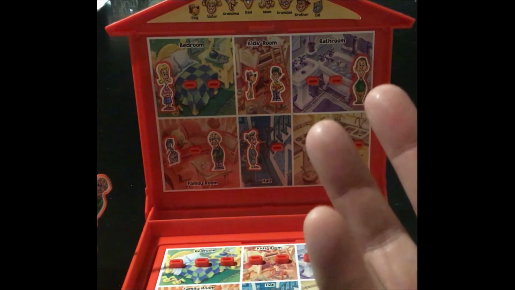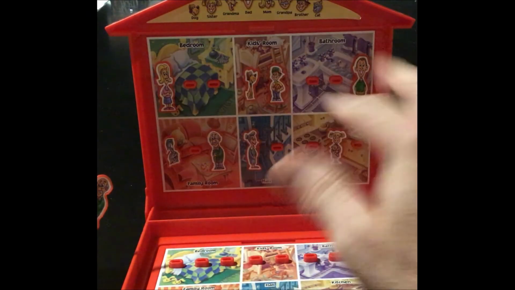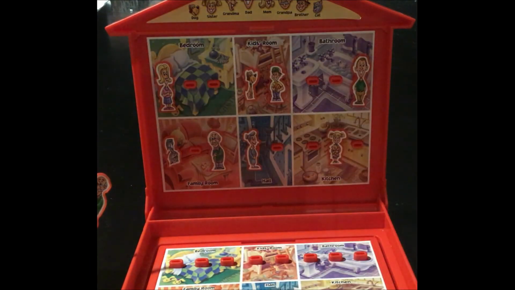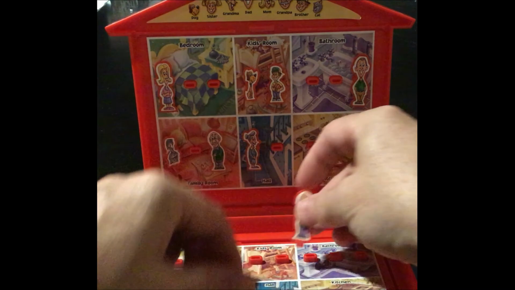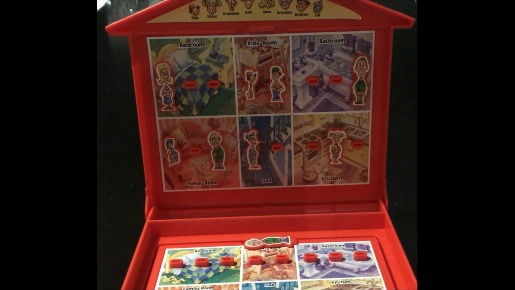So I might say, is the grandpa upstairs? And the other player looks at their board, which is going to be different from the way I've set up my board here. And maybe they say, yes, grandpa is upstairs. So I can maybe put grandpa on the upper part here. So I know that grandpa's somewhere upstairs. So then they ask me their question and I answer it.